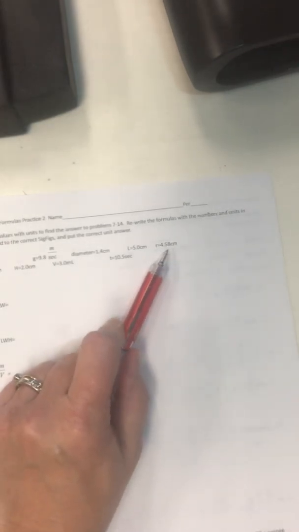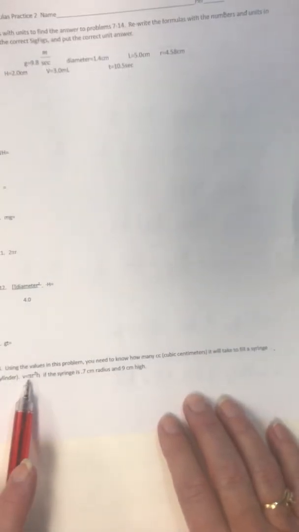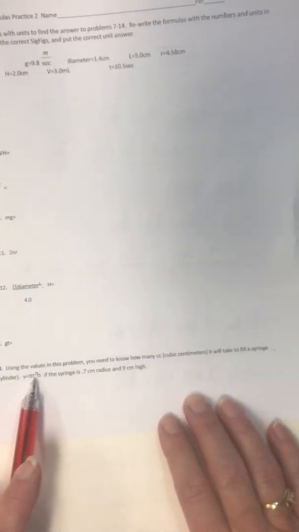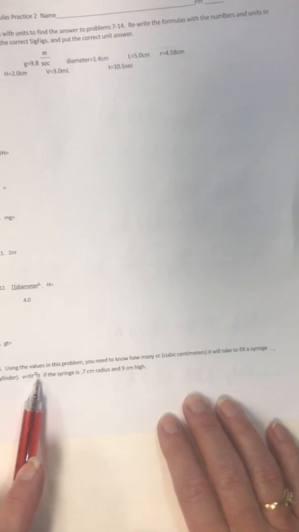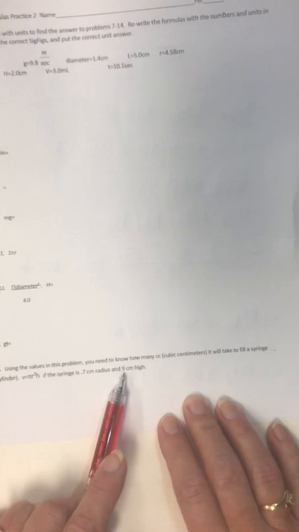Okay, so real quick on the other side, you're going to do this on your own, but note please that R has 2 decimal places. So I want to point that out. And then in the word problem down at the bottom, I don't want that to flip you out. It gives you the formula right here, pi r squared h. Follow it. Here's R, here's H, but notice H doesn't have any decimal places.